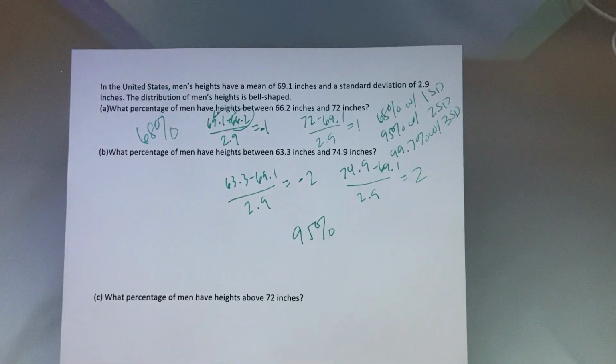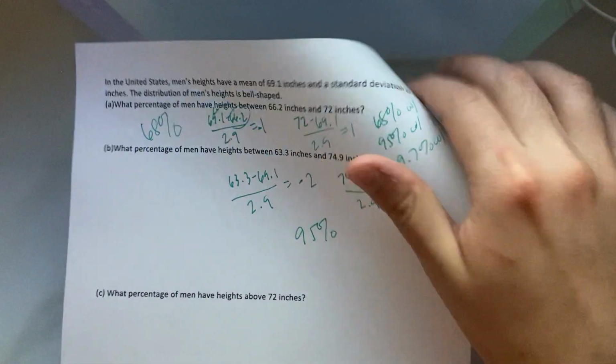What is that really saying? It says 95% of adult men are between the heights of 5'3" and 1/3 and 6'3". Which is probably true. Not a lot of people are shorter than 5'3" or taller than 6'3", but 1 out of 20, according to the data.